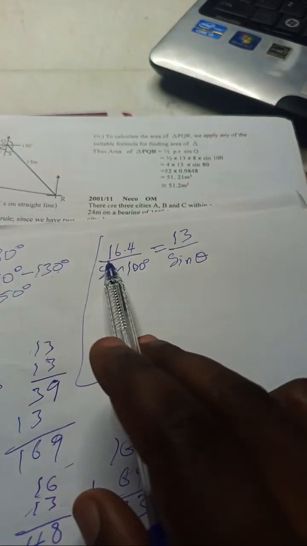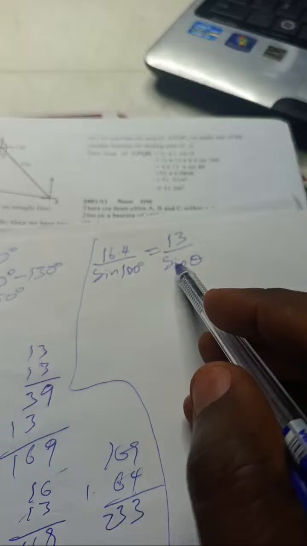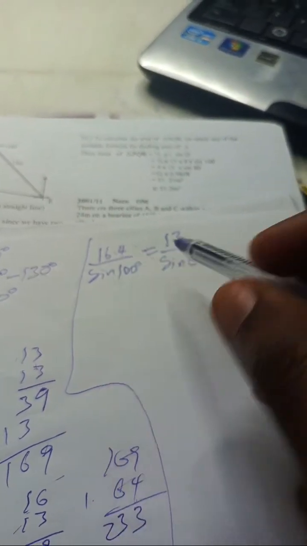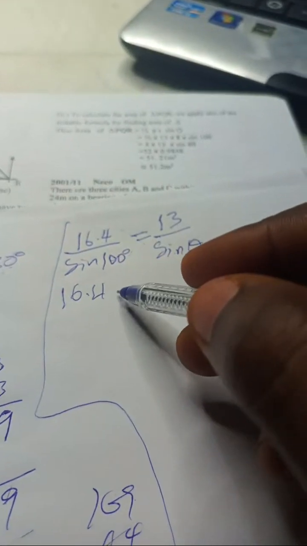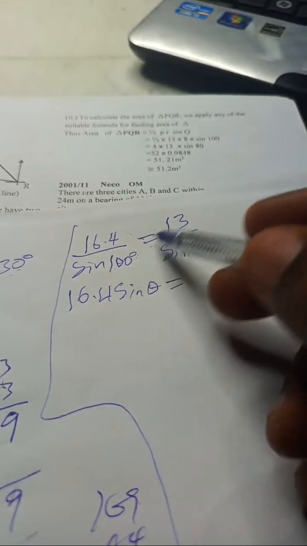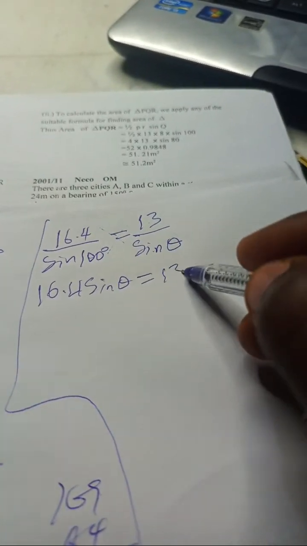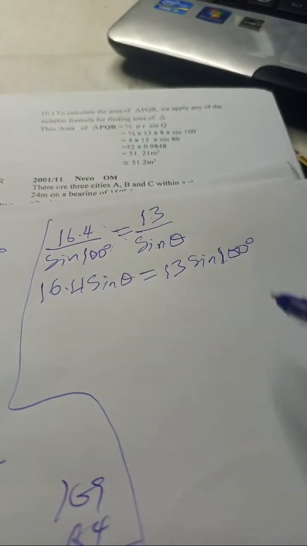Now from here, we do the cross multiplication. So this goes up here, and we have 16.4 sine theta is equal to this multiplied by this. It means 13 sine 100 degrees.